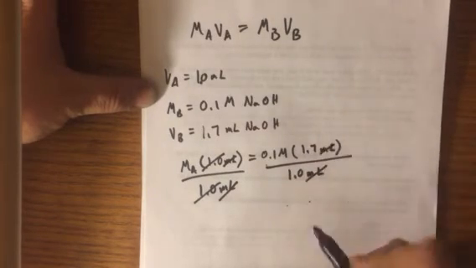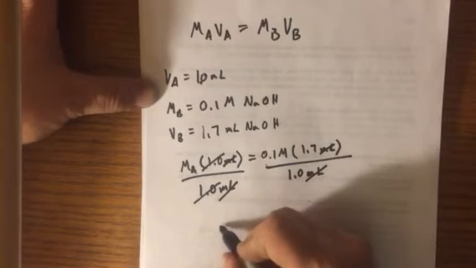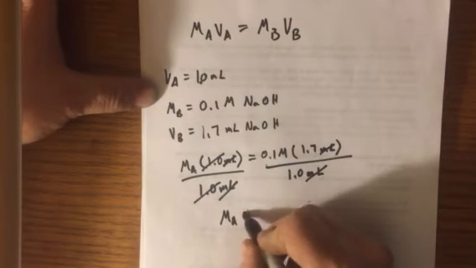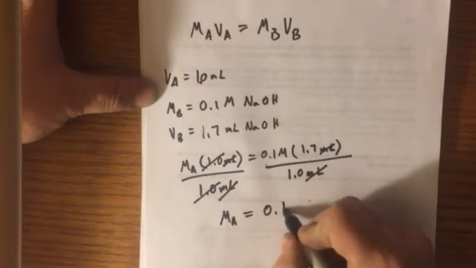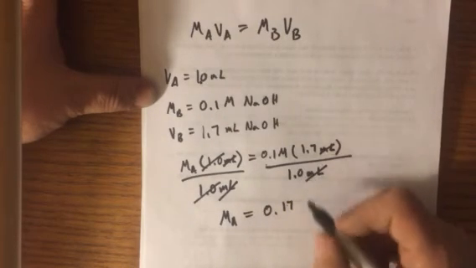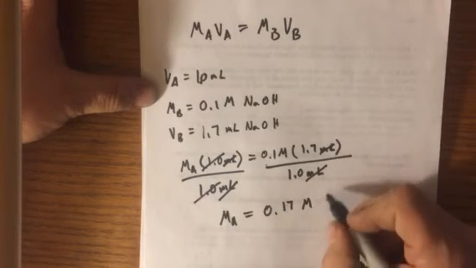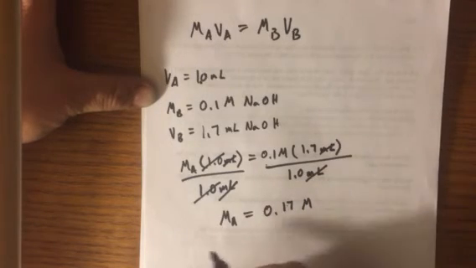Of course, our units cancel, right? And when we calculate that out, we find that the molarity of the acid is equal to 0.17 molar acetic acid solution.